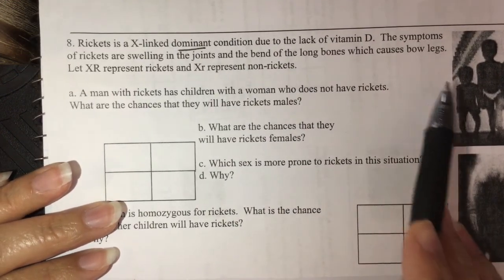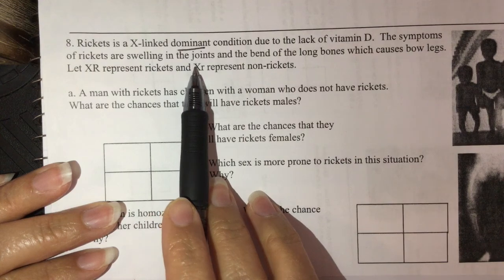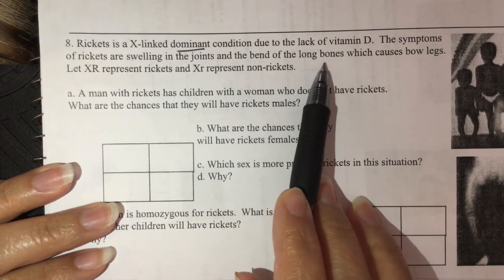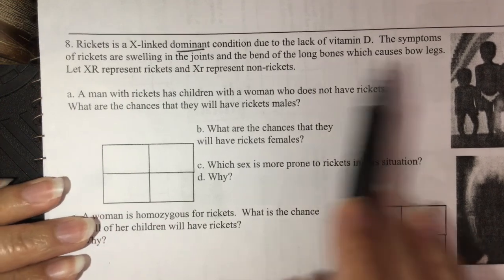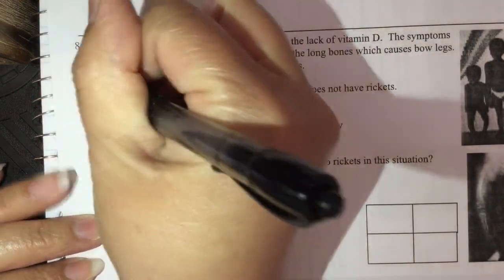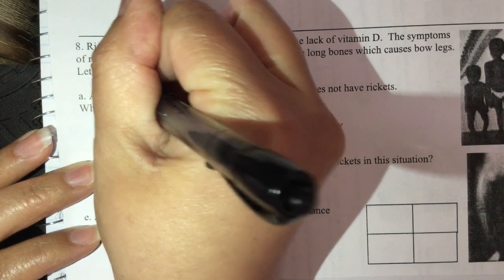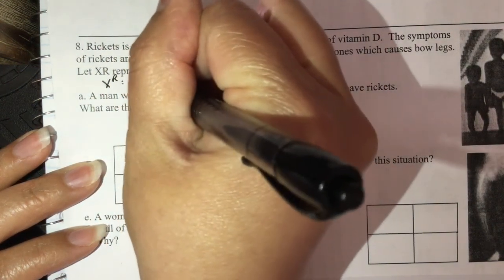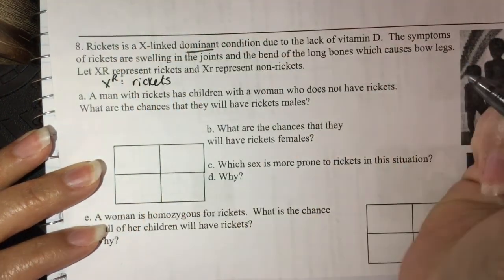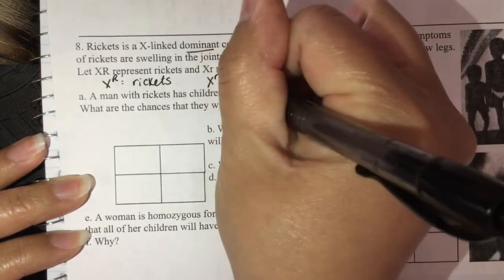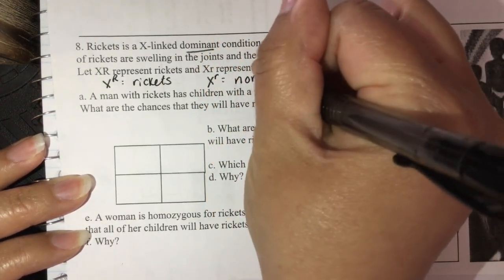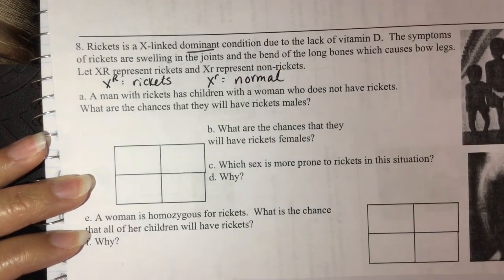The symptoms of rickets are swelling in the joints and the bend of the long bones, which causes bow legs. In this case, X big R represents rickets because this is a dominant disease. If you have that dominant allele, you're going to have rickets. X little r in this case is non-rickets, which is normal.